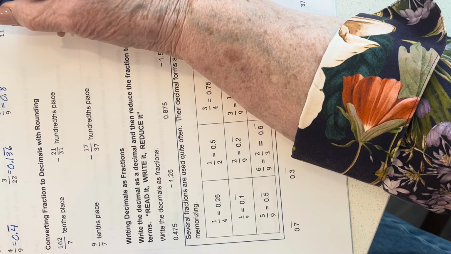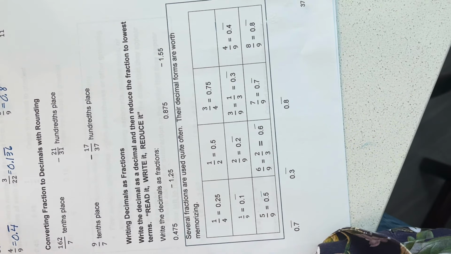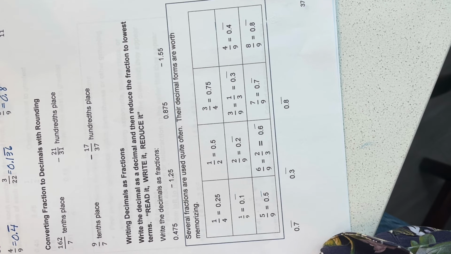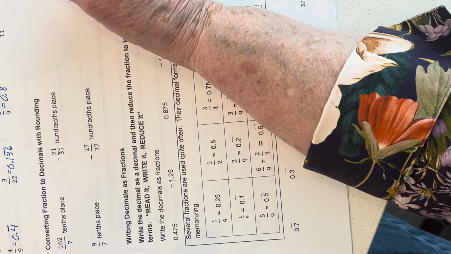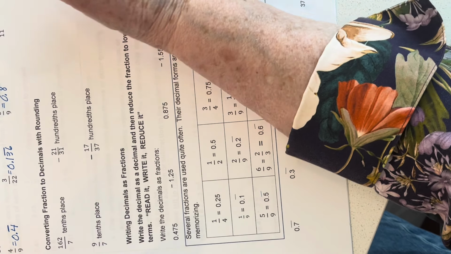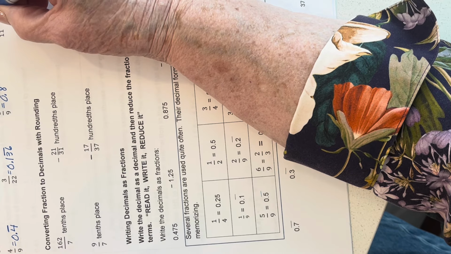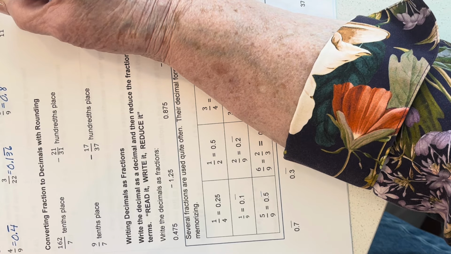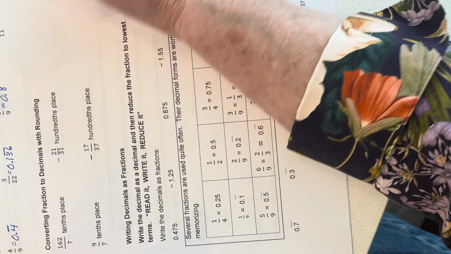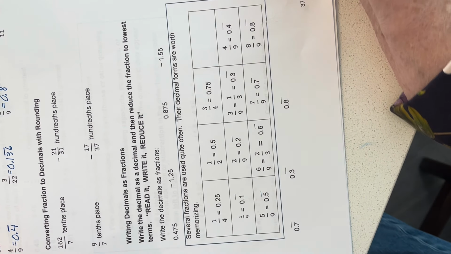Negative 17/11 would be a negative decimal. 17 divided by 11. And I'm getting 1.5454545454. So this is going to be 1 and 54/100, but those two digits continue to repeat. So that's the way you write a repeating decimal.